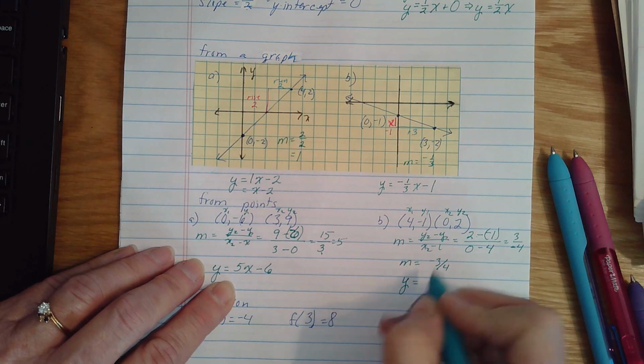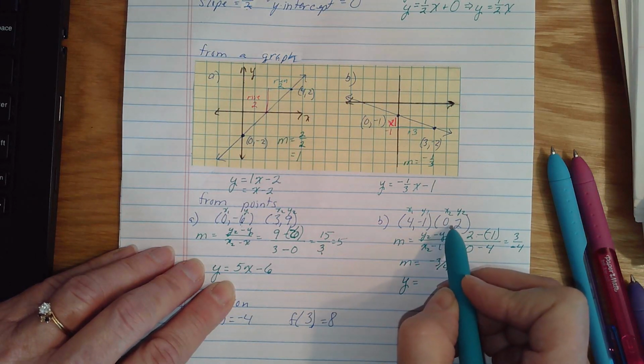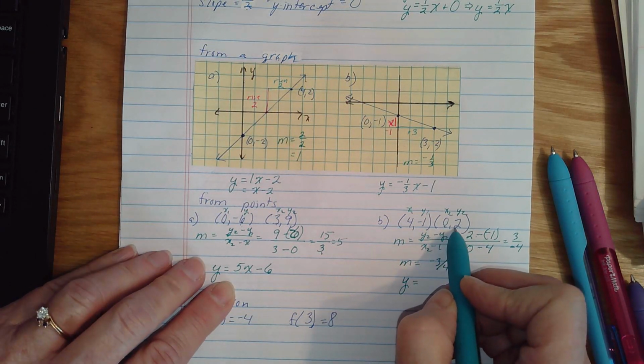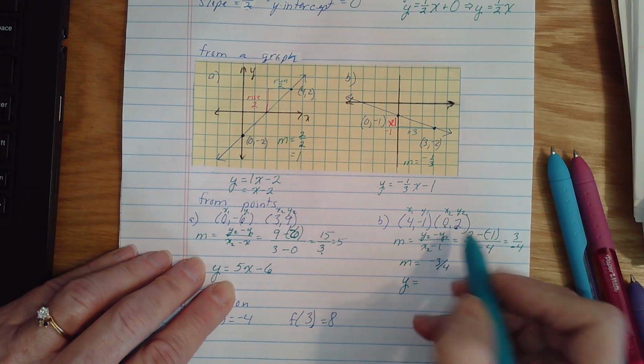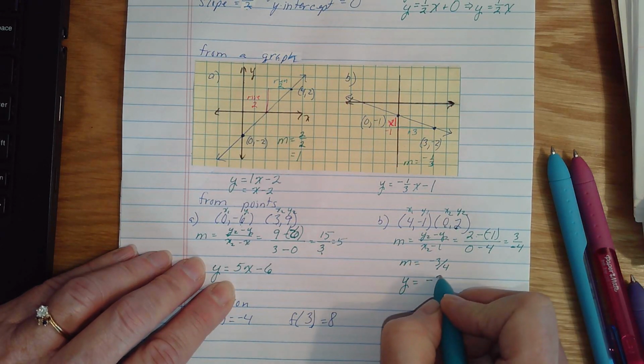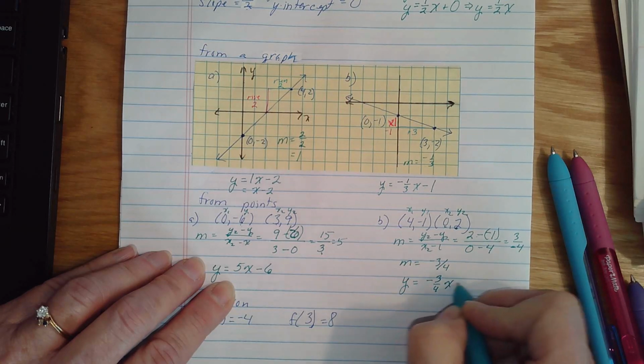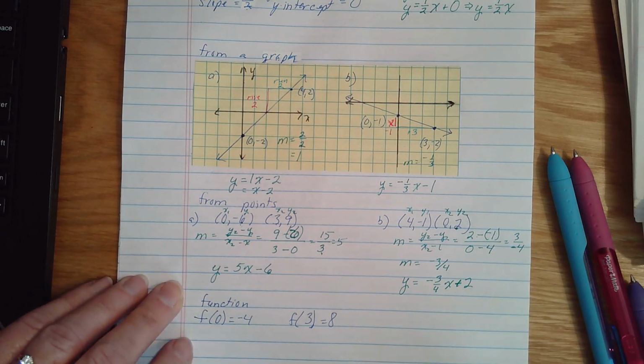My equation, okay, it's crossing when x is 0, y equals 2. This is my intercept point. So y equals negative 3/4 x plus 2. I'll give you just a moment for that one.